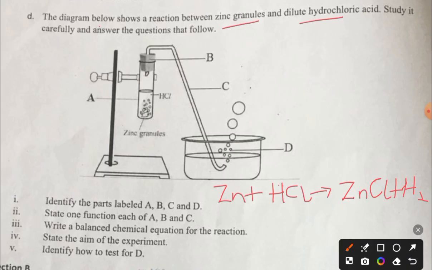To make things very simple and faster, not to forget the 2 below the chlorine. There's supposed to be 2 here and put 2 here. So with this, it is balanced: 2 atoms of hydrogen on the right side, 2 atoms of chlorine on the left, 2 atoms of chlorine on the right. So the aim of the experiment is to manufacture hydrogen gas and identify how to test. Now with hydrogen gas, when a glowing splint is brought closer to hydrogen gas, it gives a pop sound.